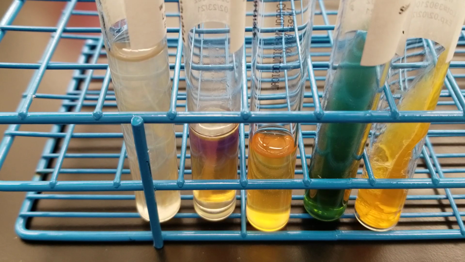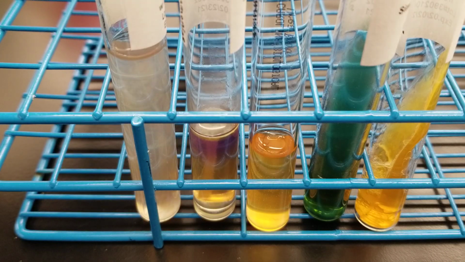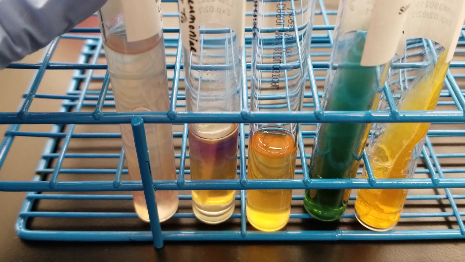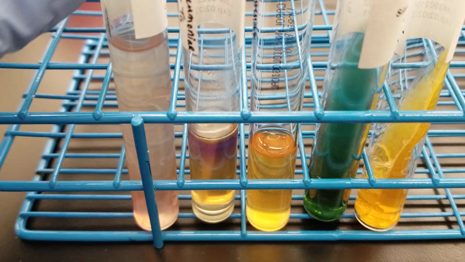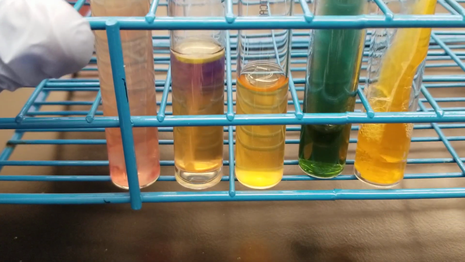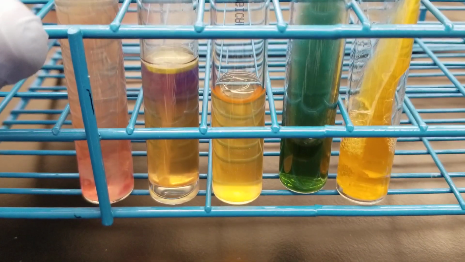1, 2, 3, 4, 5. All right, and we're gonna wait for that red. It's already starting to turn just like the others. So this is turning out to hold true for all of them, which is great. So look at that red. All right, no need to wait.